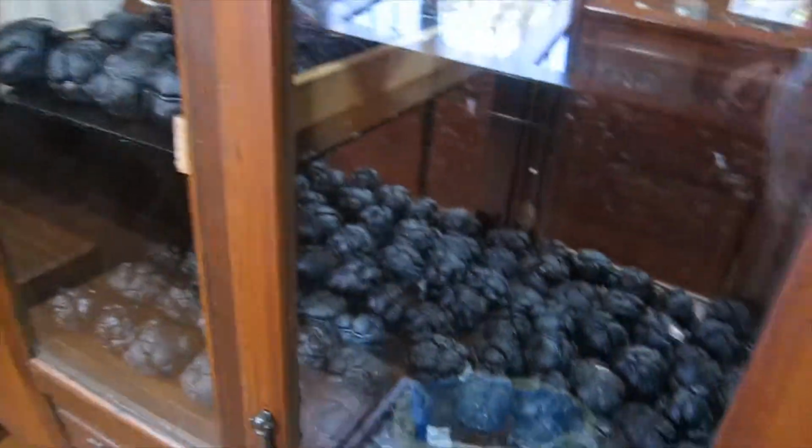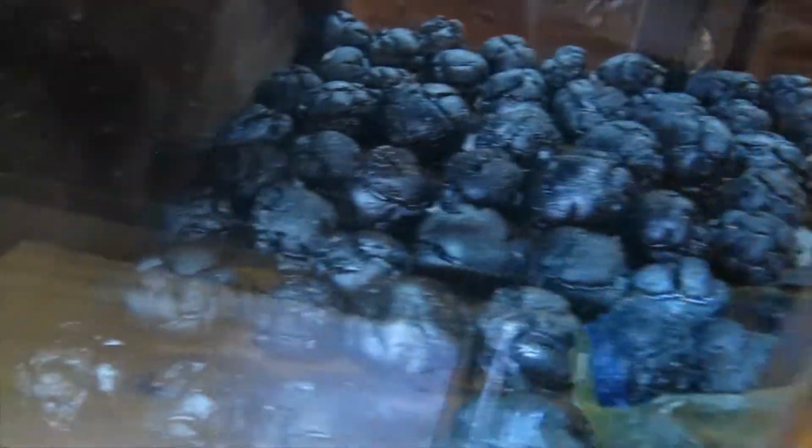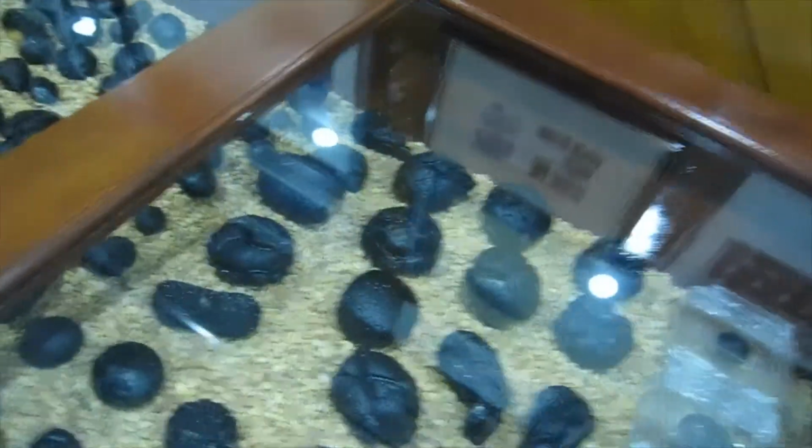So here we have a typical bread crust Tektite. I've got quite a lot of them. My wife thinks I don't need this many. She might be right, but it's nice to have a lot of examples.